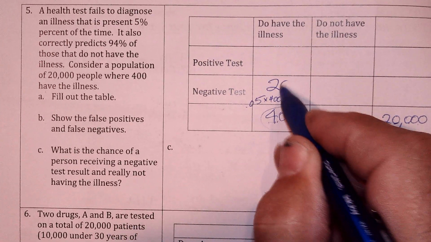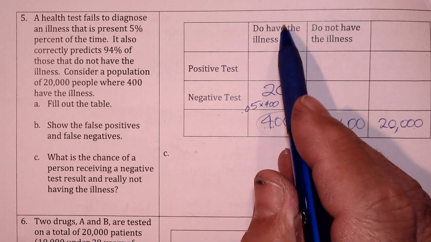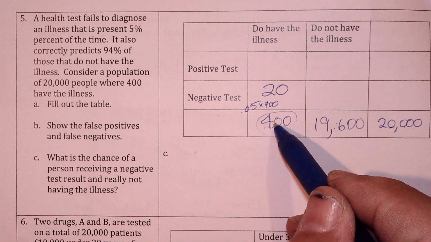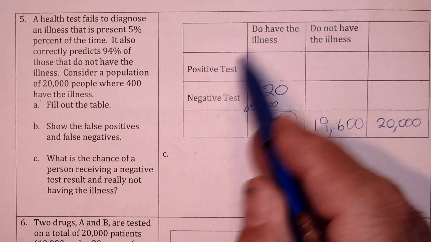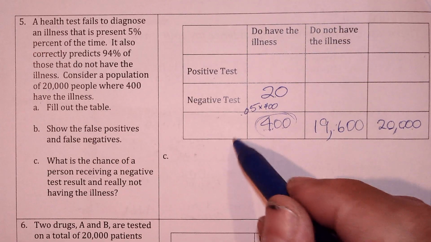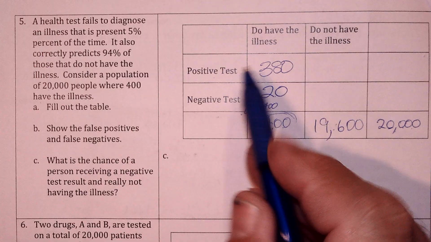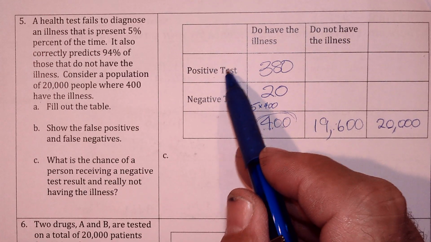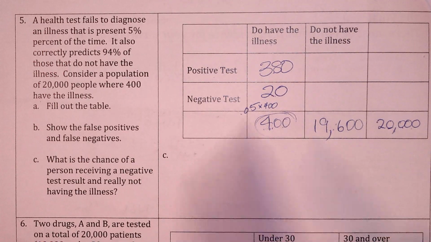So there's 20 that get a negative test when they have an illness. That's the 5% that it fails. So the rest of them, it gives a correct test. They have the illness and a positive test. So 20 from the 400 total that have the illness is 380 that get a positive test. You've got the disease or illness, and the test says you do. 20 of them get missed.